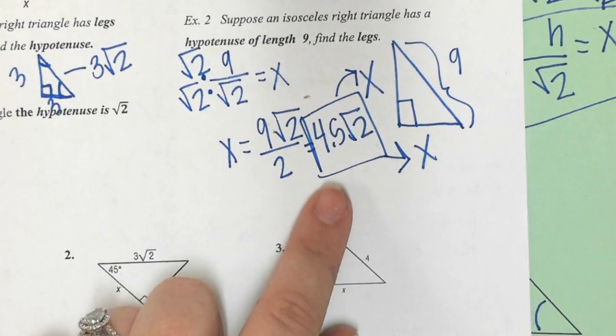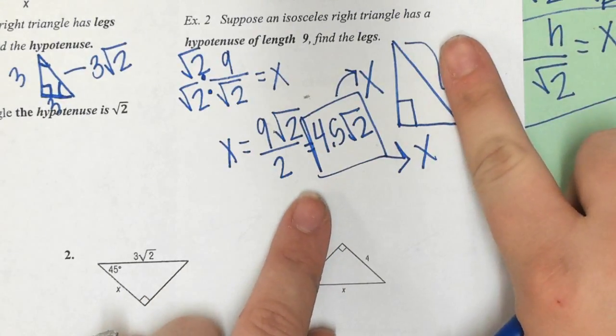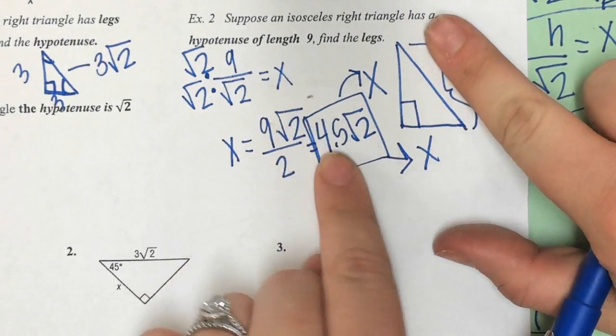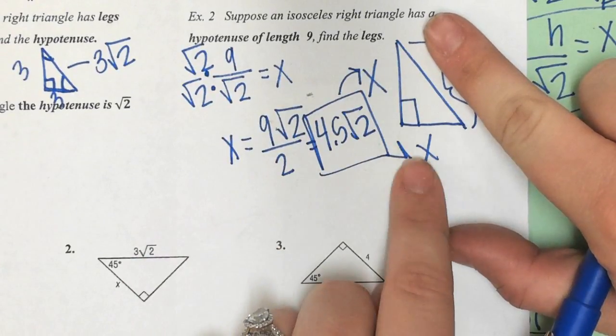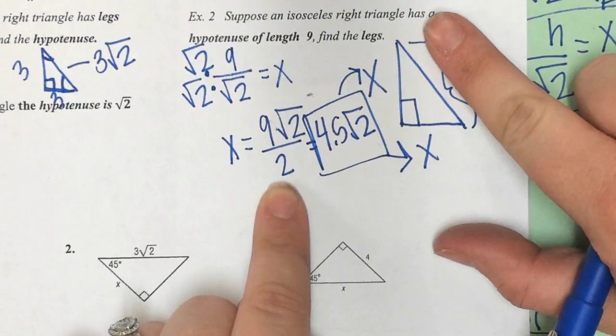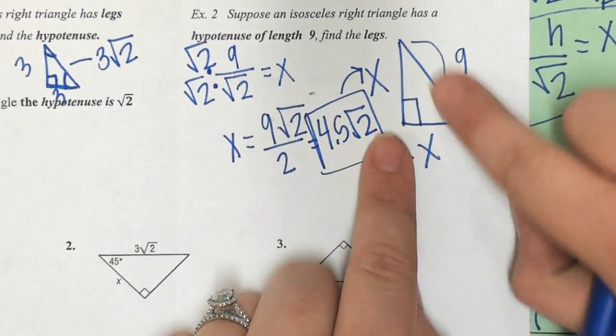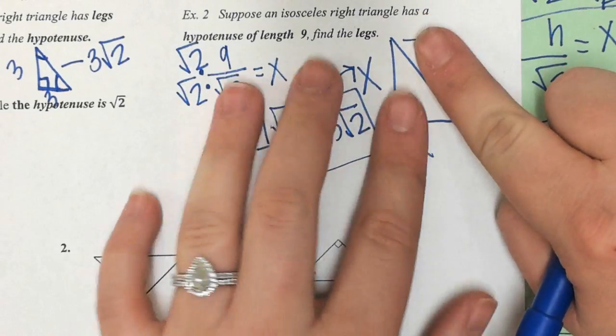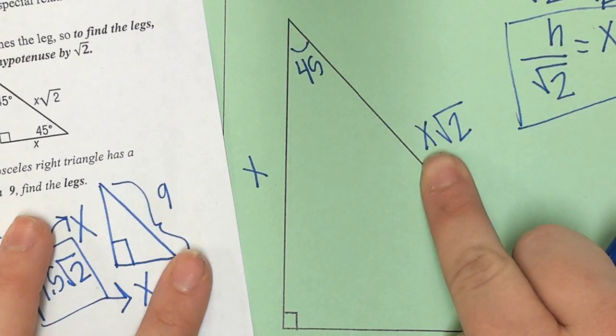Okay, well, let's pretend we don't know this is 9, but we know x is 4.5 square root of 2, or 9 over 2 square root of 2. What do we need to do to find what the hypotenuse is? Just multiply that by what?